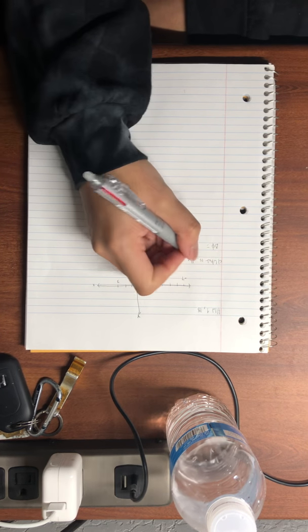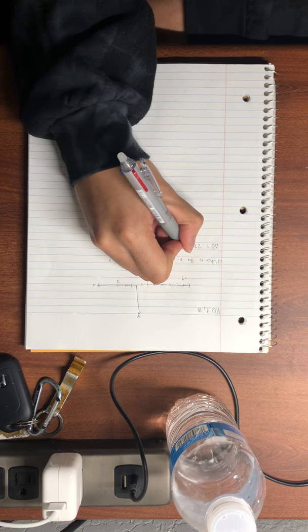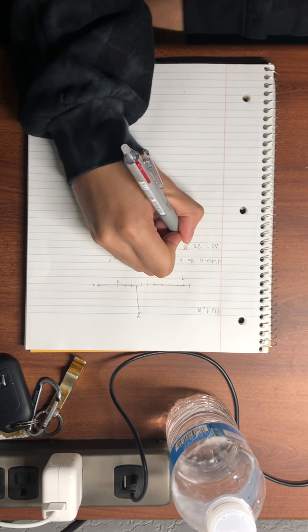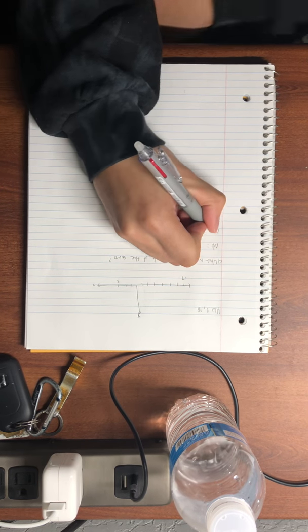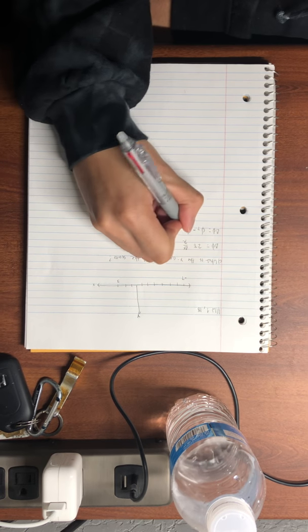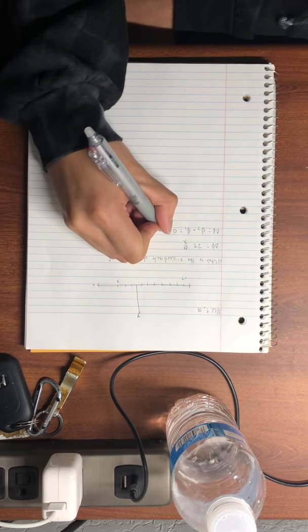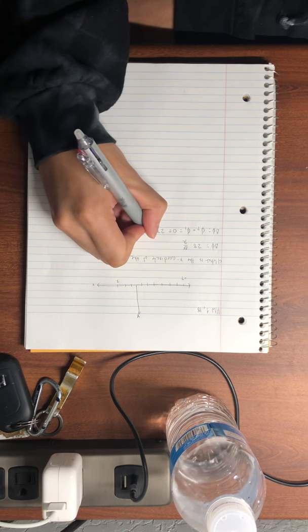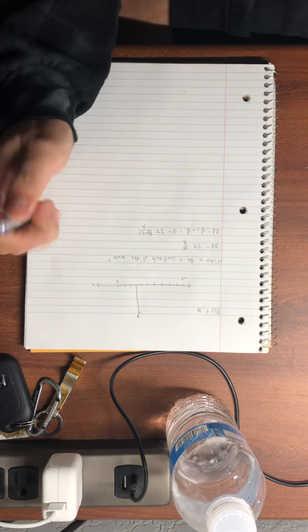Phase difference equals 2 pi delta x over lambda. This also equals phase 2 minus phase 1 equals 0, which equals 2 pi (r2 minus r1) over lambda.